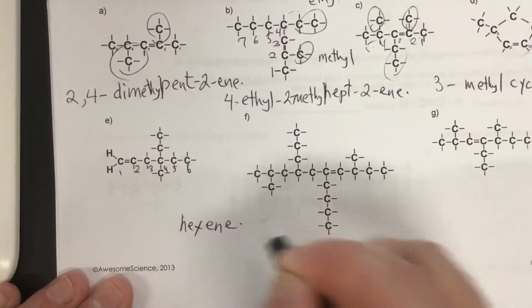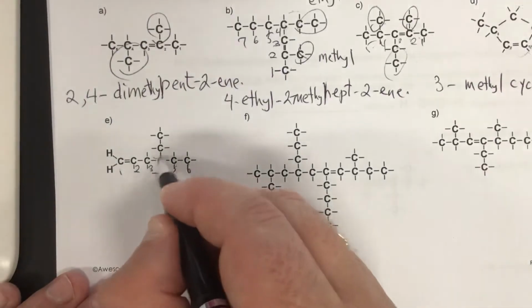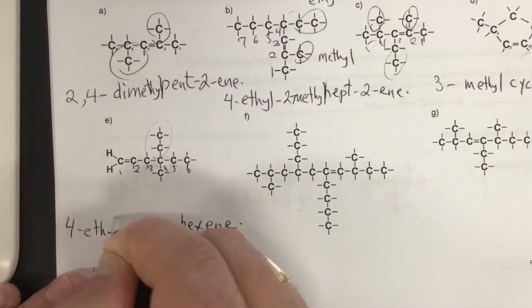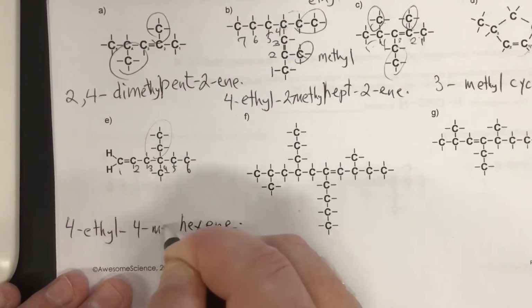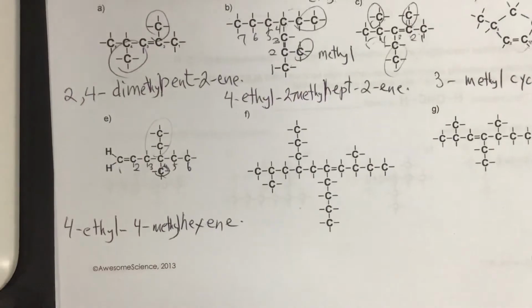So I can just say hexene. And then we've got an ethyl group on the fourth carbon, so it comes first, 4-ethyl, and then 4-methyl, methyl group, hexene.